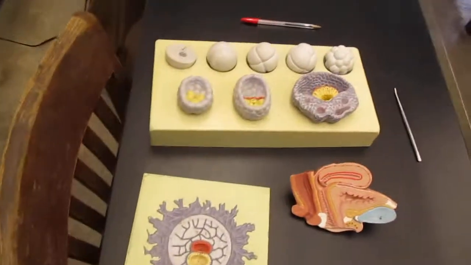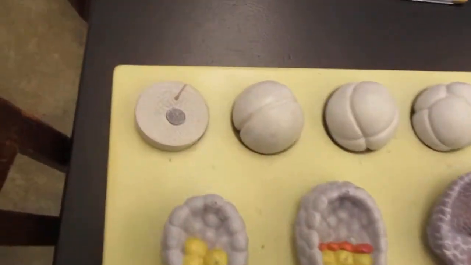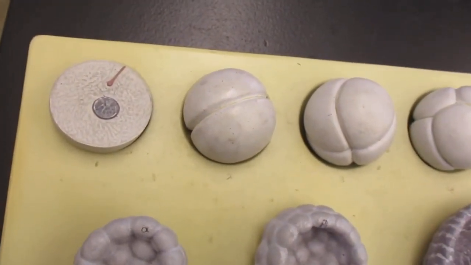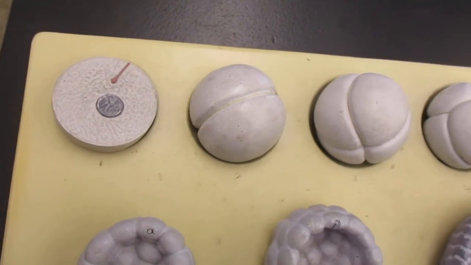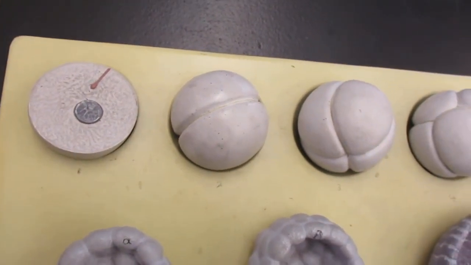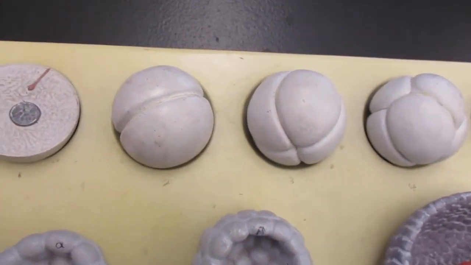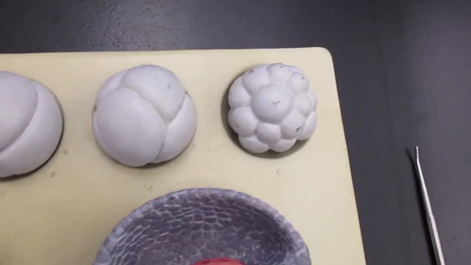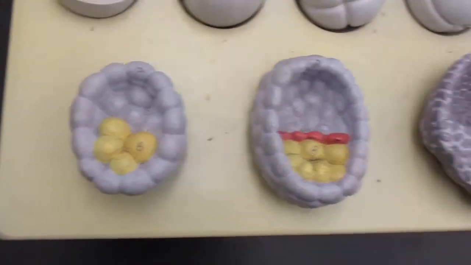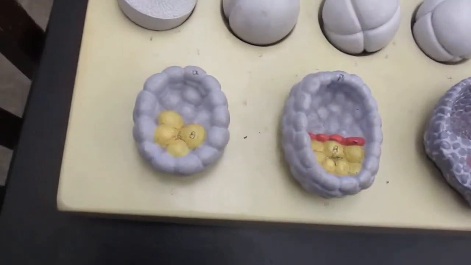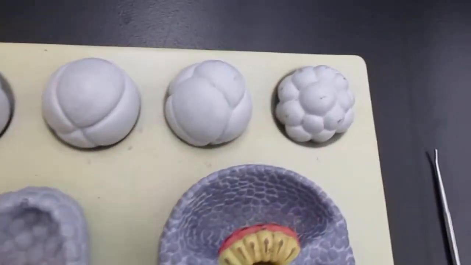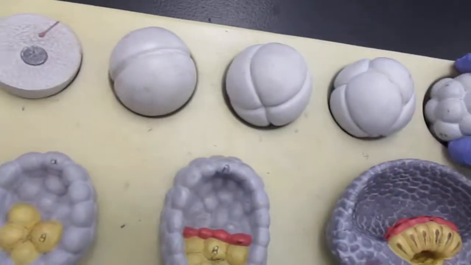So let's look at some background information here. We can see in this model the union of the sperm and oocyte nuclei to form the zygote. We see the first cleavage, second cleavage, third cleavage, formation of the morula, formation of the blastocyst, and then the gastrula. And remember that you have the blastocyst.